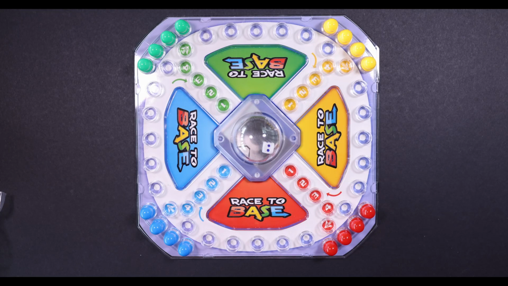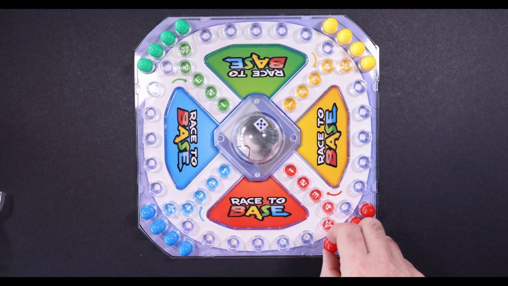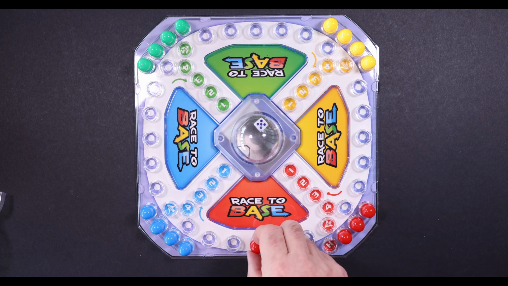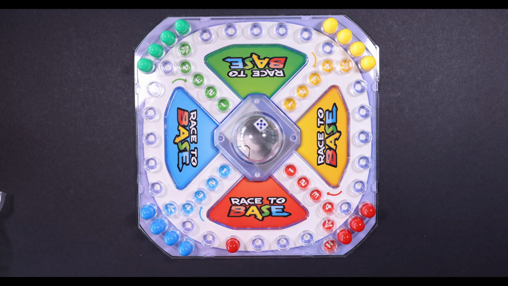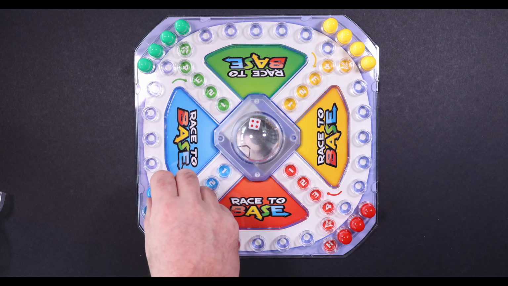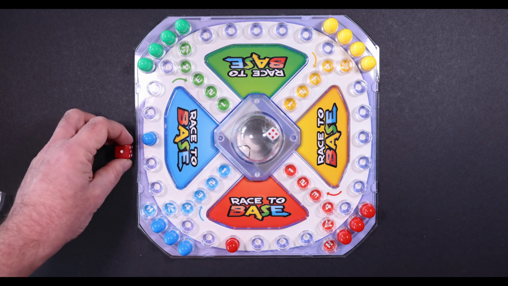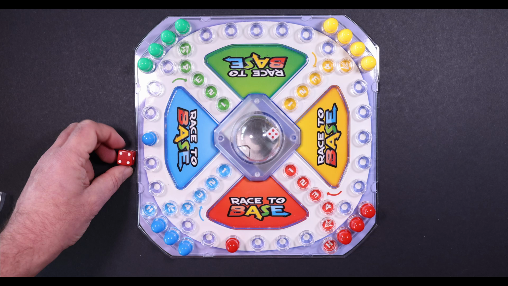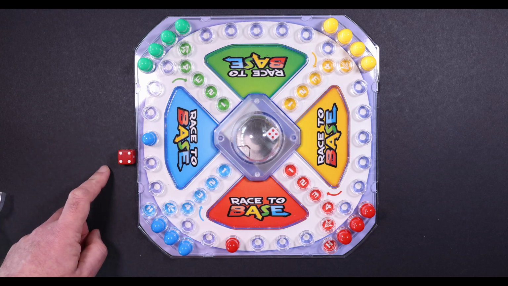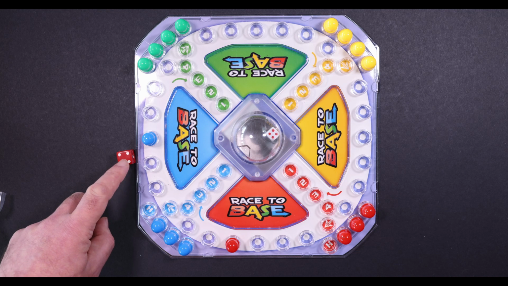This one is called Race to Base. It's available on Amazon and eBay. You take it in turns, you press the top. I got 5, so I've got to go 1, 2, 3, 4, 5. This is also really good for learning counting on. Next person's turn. 4. 1, 2, 3, 4. Next person's turn. 4. If they don't know what the number is and they're having difficulties counting it, then what you can do is get another die, and then it's easier for them to count the one which is not enclosed here. 1, 2, 3, 4. Oh, that's a 4.